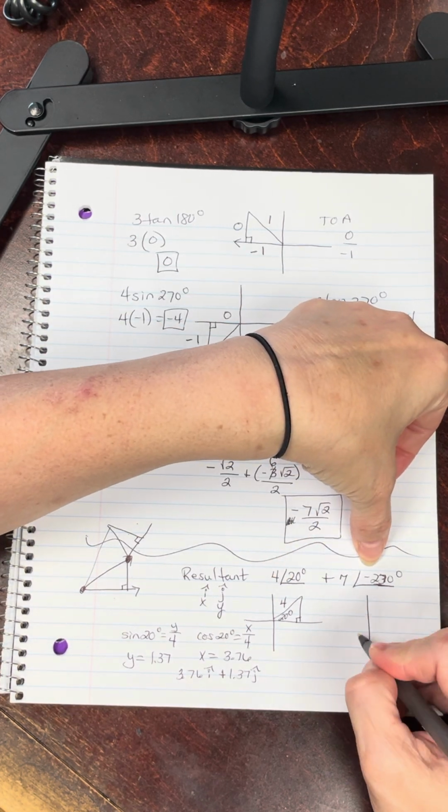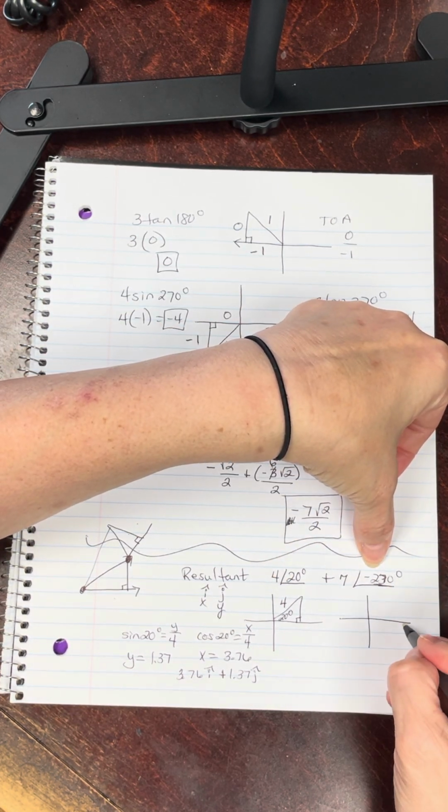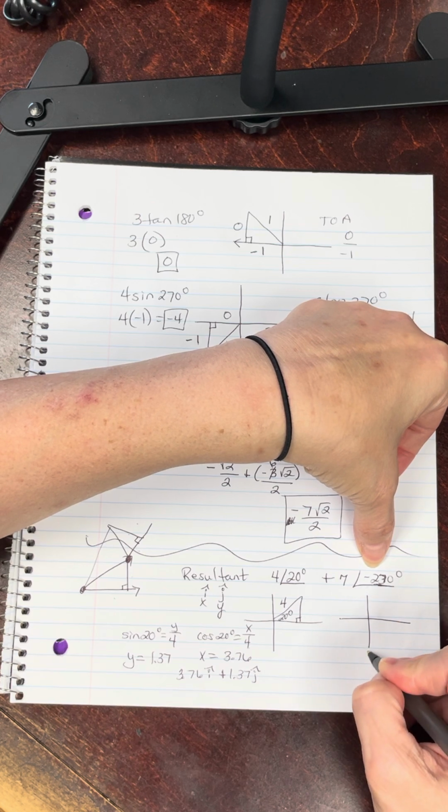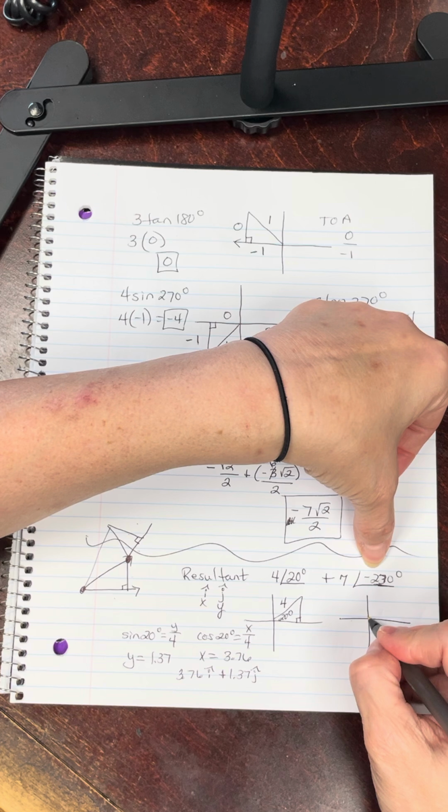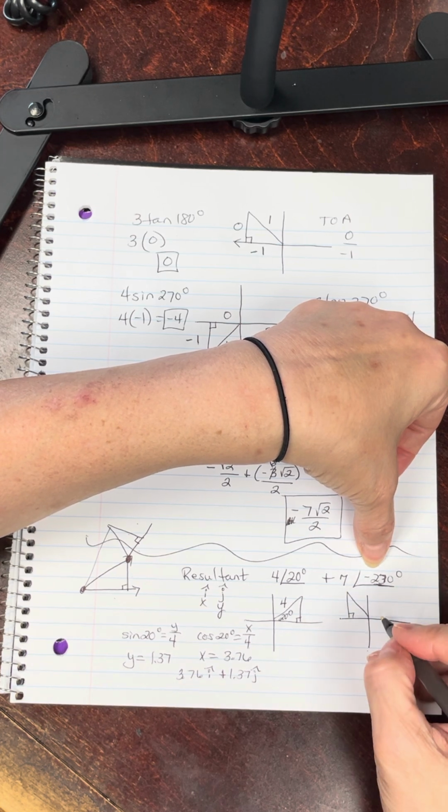Now we need to graph negative 230 degrees. So I'm going backwards this way, negative 90, negative 180, negative 270. Okay, it's between these two. So there's my 90.